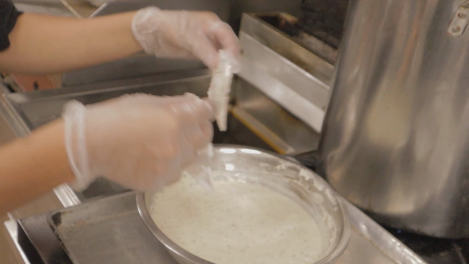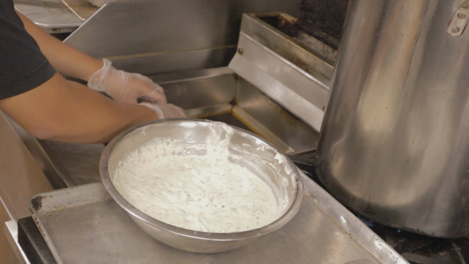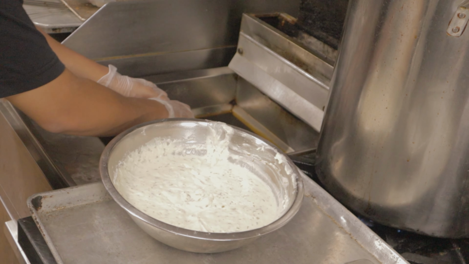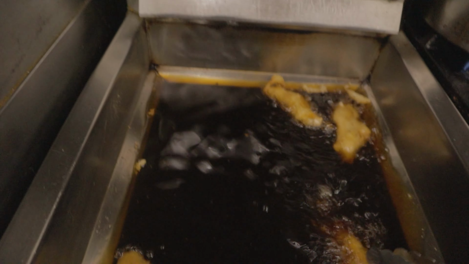Let's say a battered fish, right? You're gonna put on a batter. I made a batter here. The first step is you have to kind of swing it around. That's the thing I learned from this restaurant. It's really easy to tell if they're cooked, right?